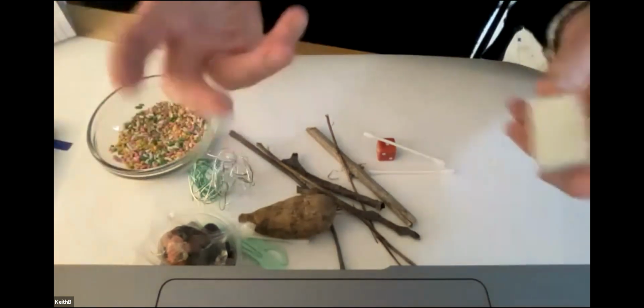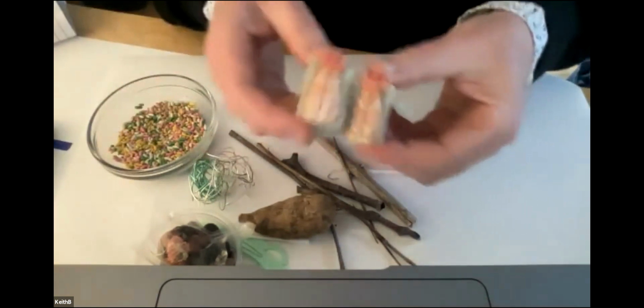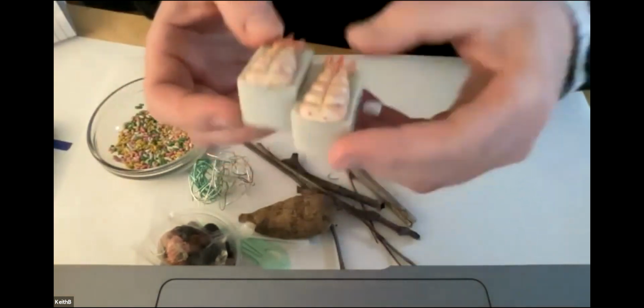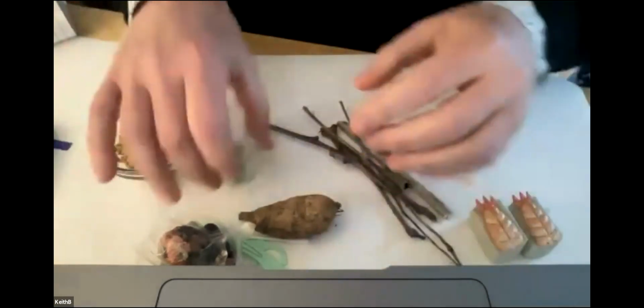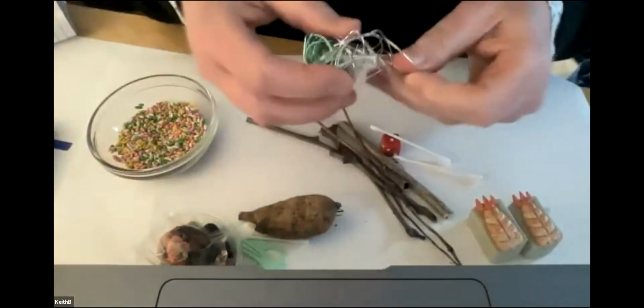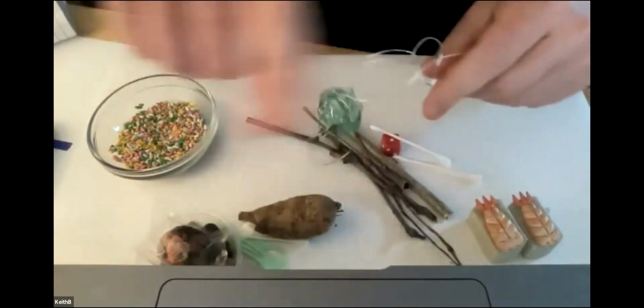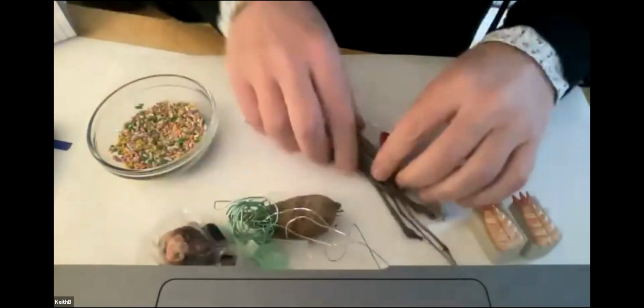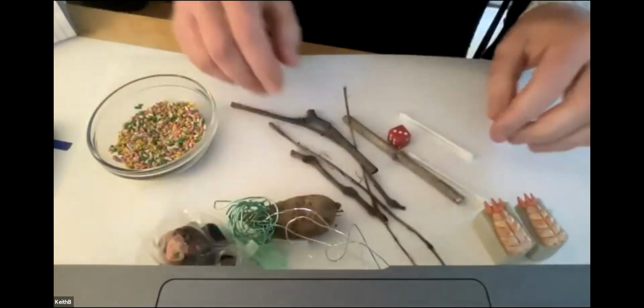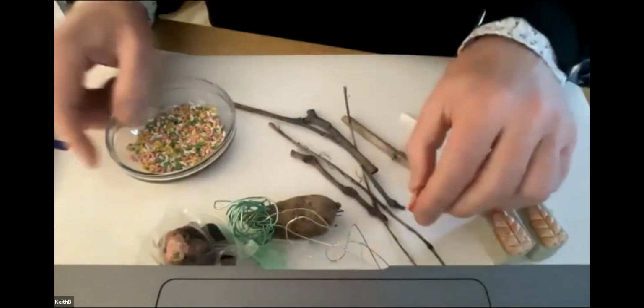So I'll talk and you can get yourself set. These, of course, are wind-up sushis that walk across the table. I have some sticks. I have some wire. I got some wire or whatever kind of material because I want to create lines. So I needed a material for lines. The sticks will make lines too, but they also make good eyebrows. The dice, I don't know yet.